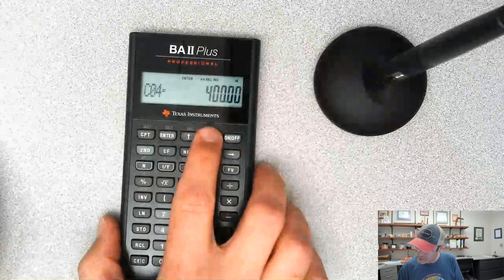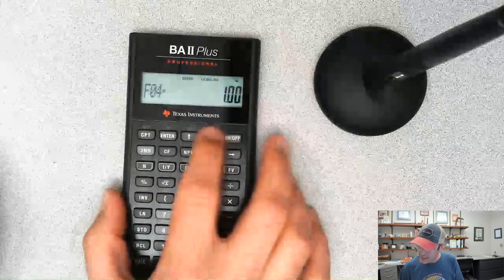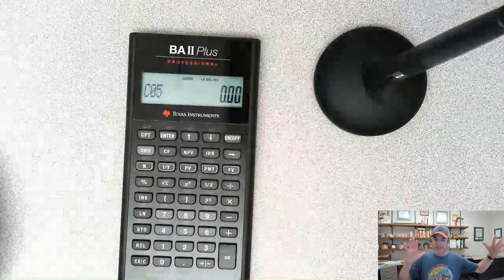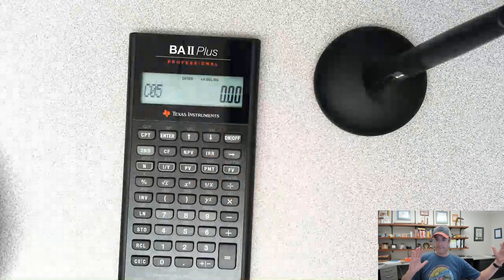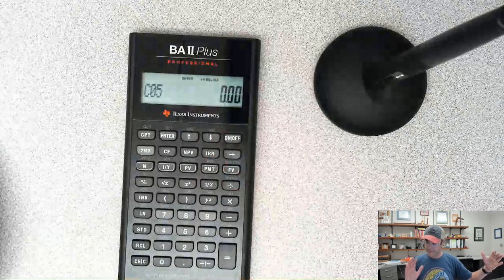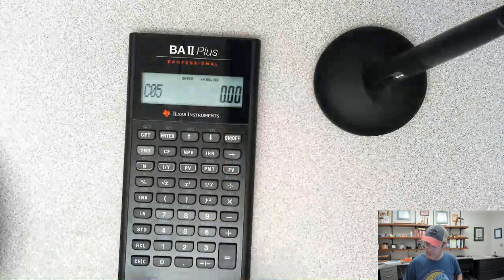What do we need to do now? We need to go down. Okay, we're not going to have a fifth cash flow because our investment horizon considers 4 time periods, or time period markers on the timeline.